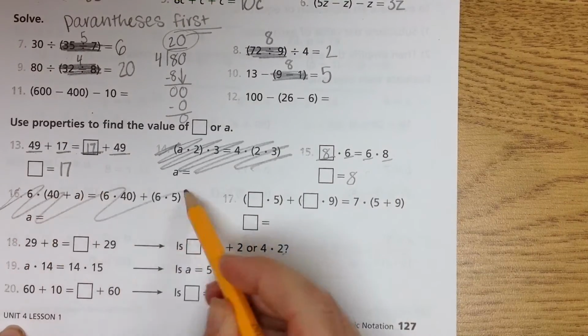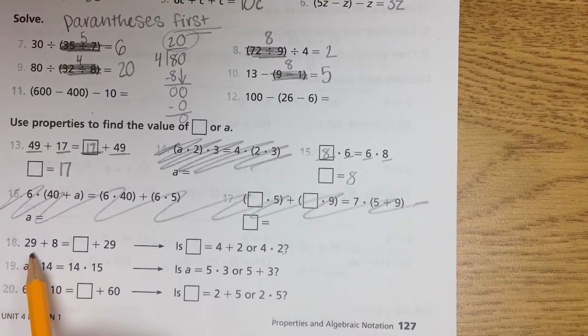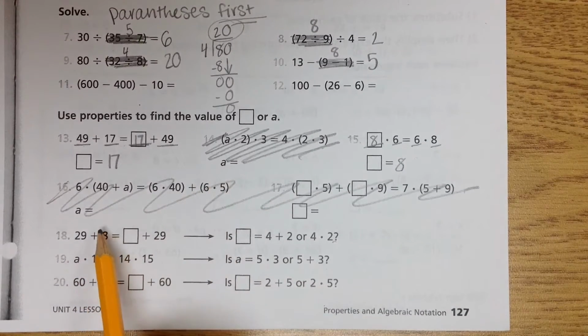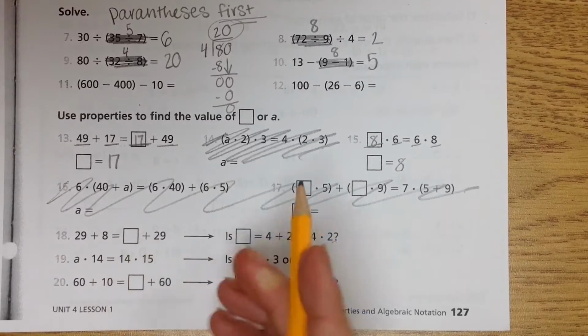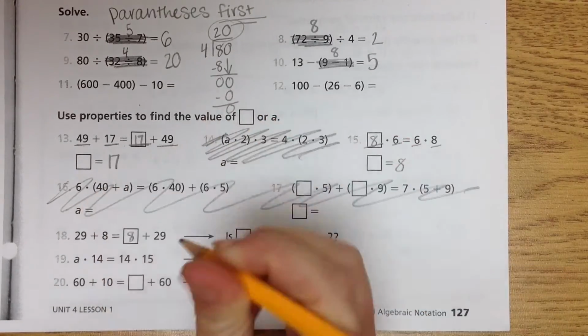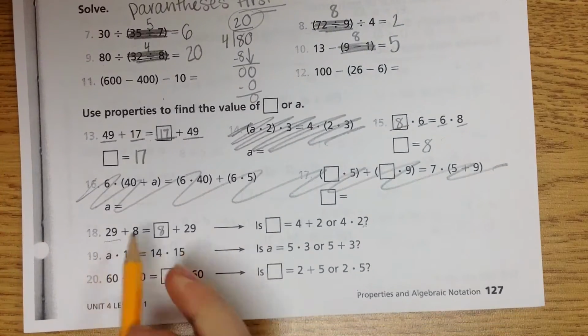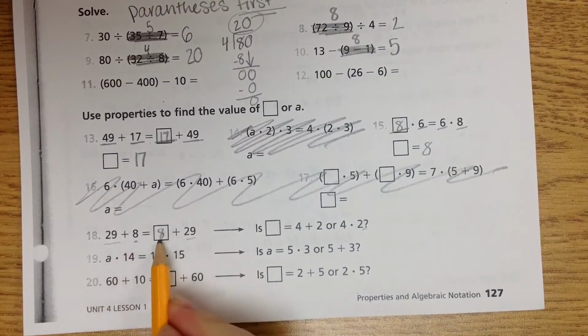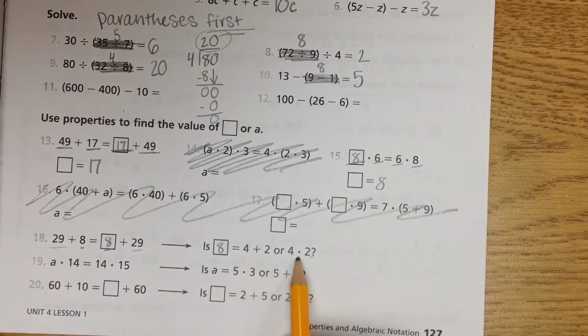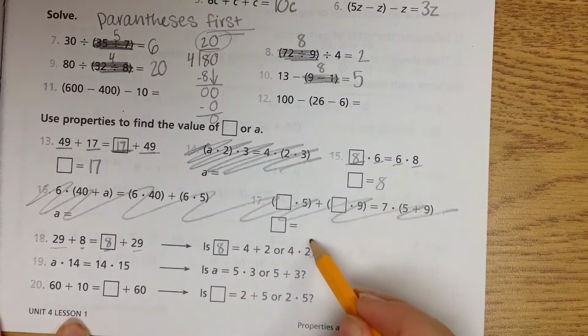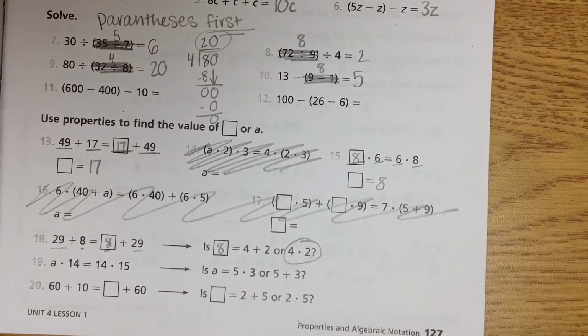Okay, we're going to cross out these ones, skip those. Okay, let's look here. I have 29 plus 8 equals blank plus 29. So we know that this box is going to be an 8, right? Like I told you, I have 29 on this side, 29 on this side, 8 on this side, and 8 on this side. So now it's just saying, is 8 equal to 4 plus 2 or 4 times 2? Well, is 8 equal to 4 plus 2? No, that's 6. Is it equal to 4 times 2? Yeah, that's 8. So 4 times 2.